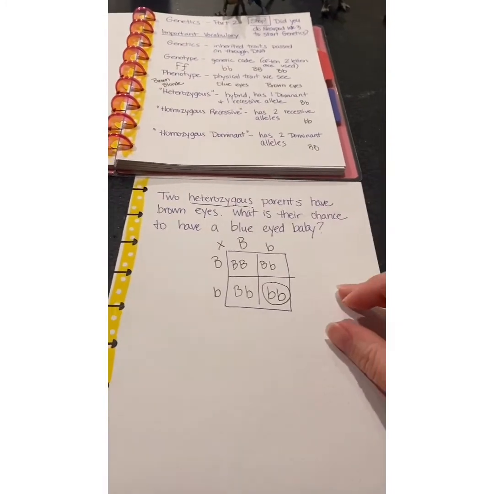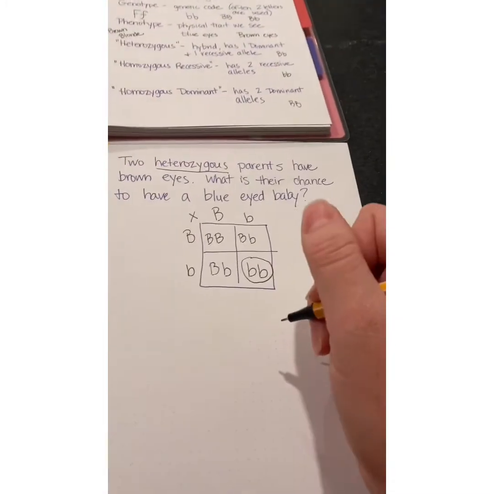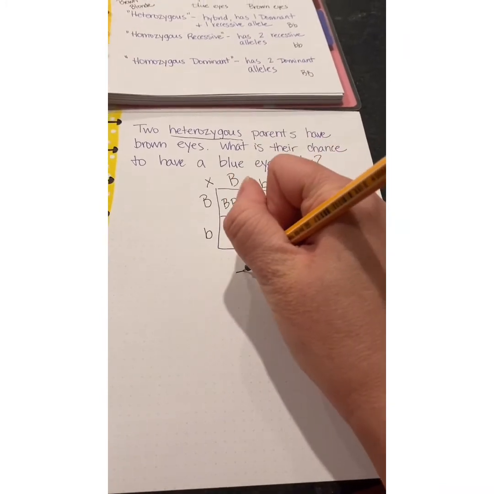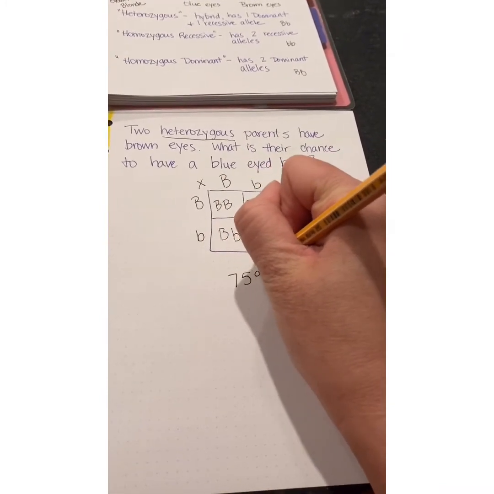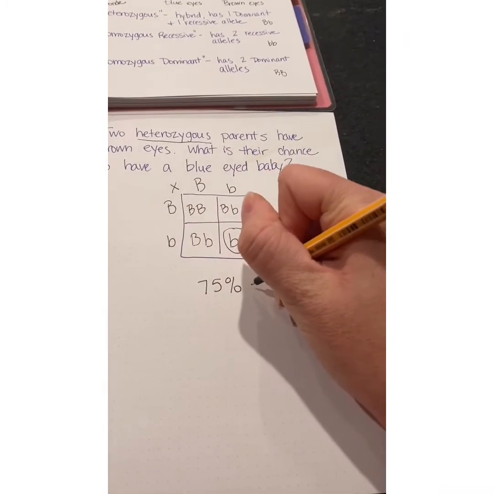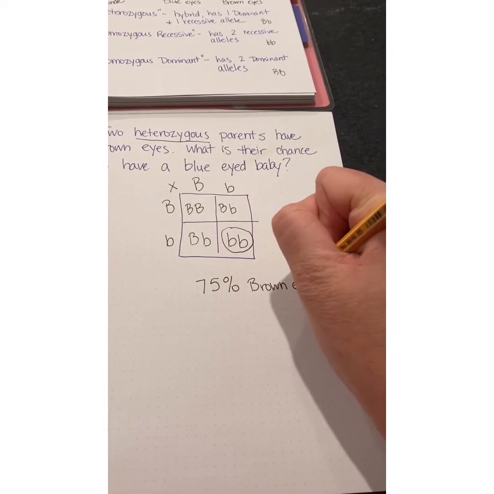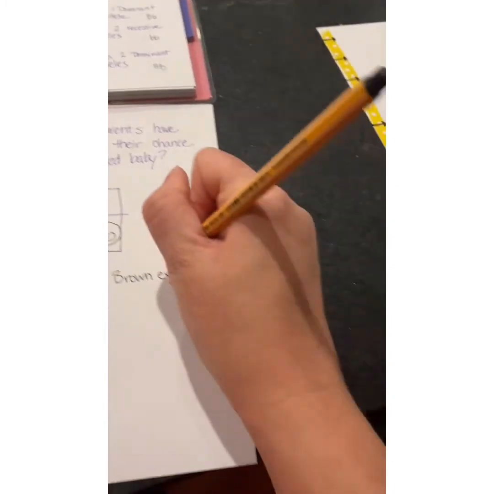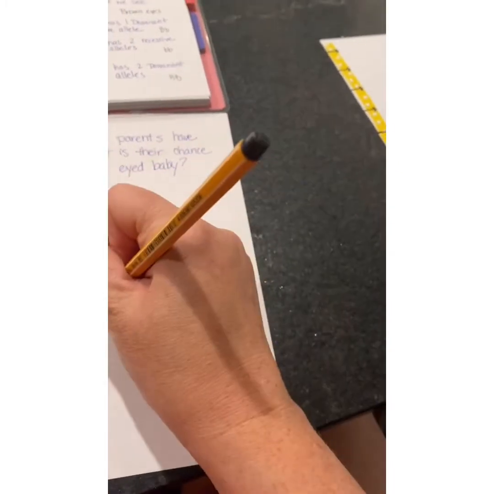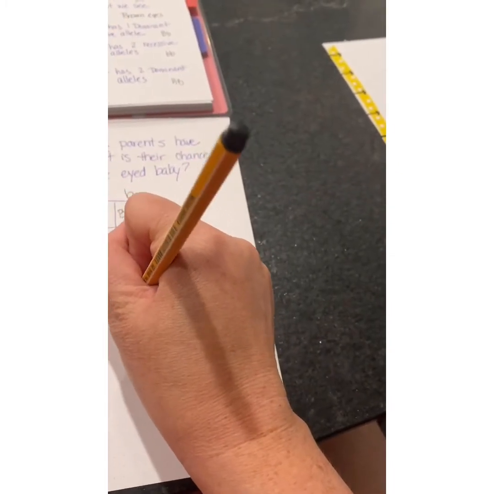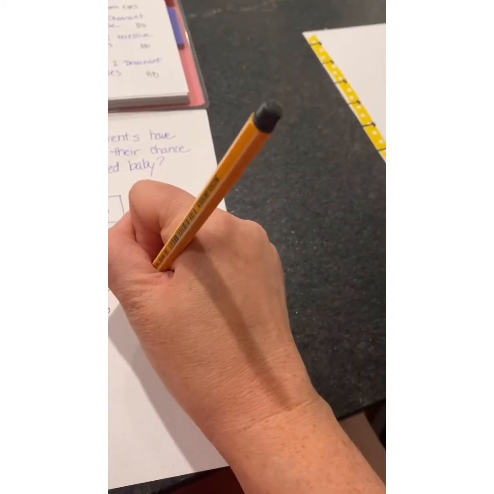So the way we would report this out, these parents have a 75% chance of having a brown-eyed child. Brown eyes. They have a 25% chance of having a blue-eyed baby.